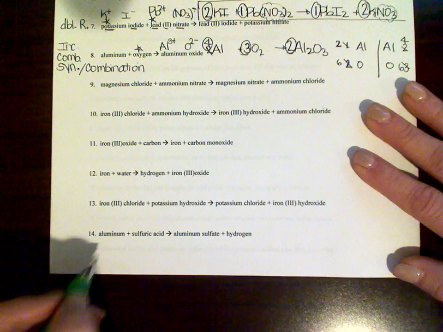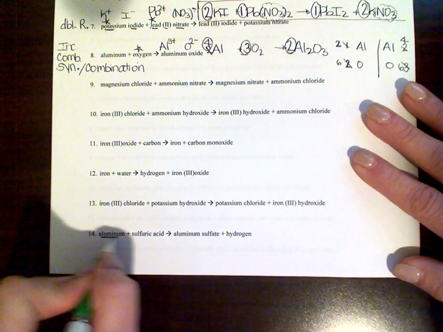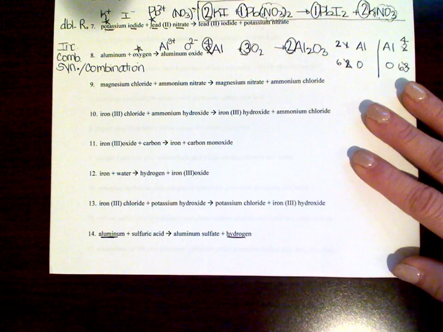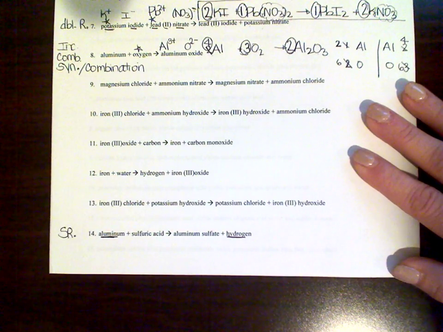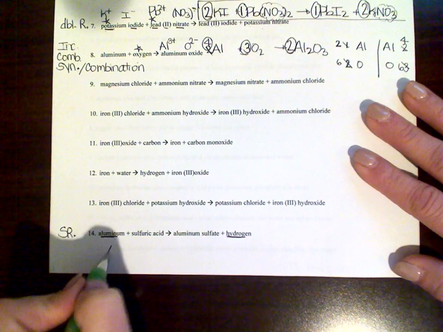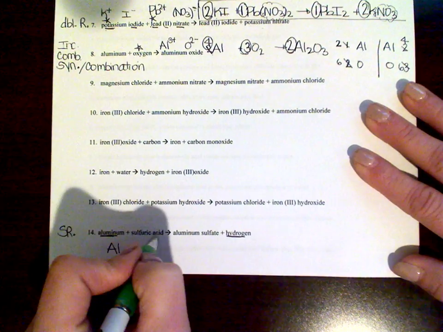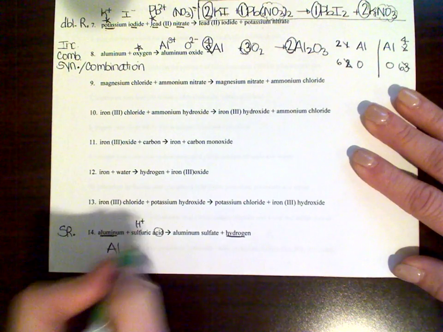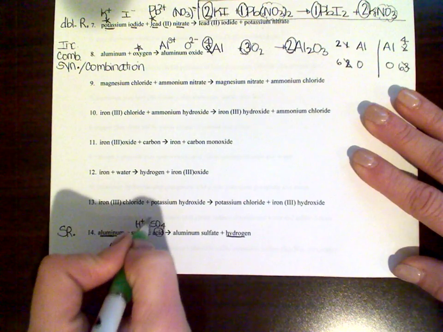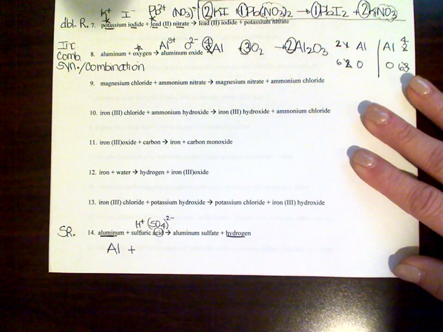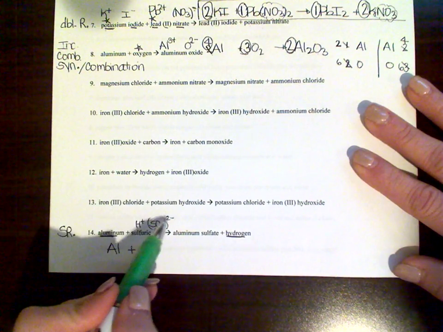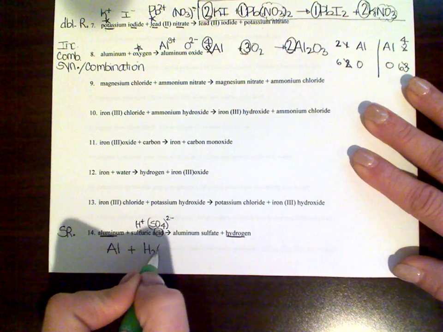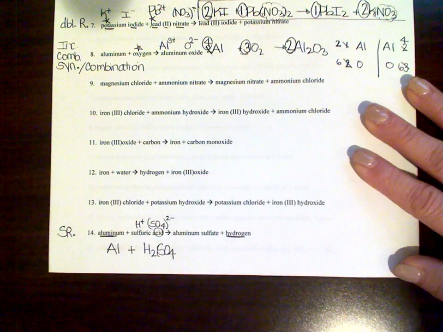So I've got aluminum plus sulfuric acid. This is a single element, and then it kicks out hydrogen on the product side, which is a single element. So this is single replacement. So I'm going to go ahead and write it out. Here's aluminum. Sulfuric acid, all acids have an H+, and if it's sulfuric, it feels icky because it ate too much. This is my sulfate ion, SO4 2-. So my 2 is going to go with the H, H2. My 1+ goes with the SO4.